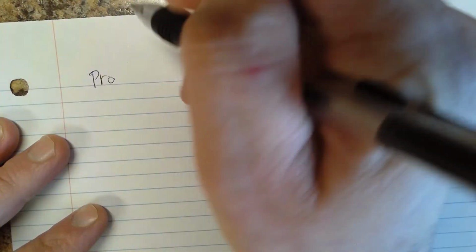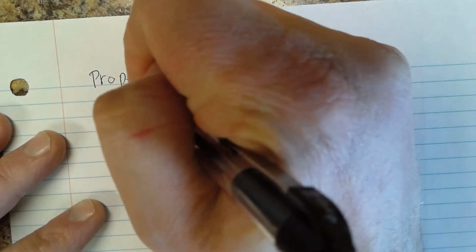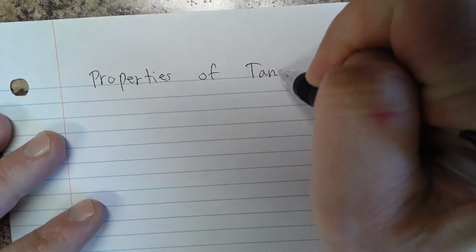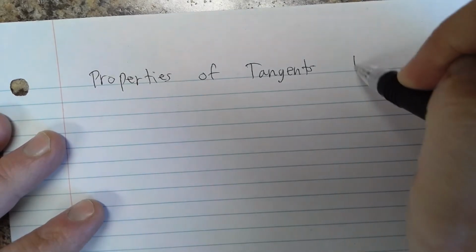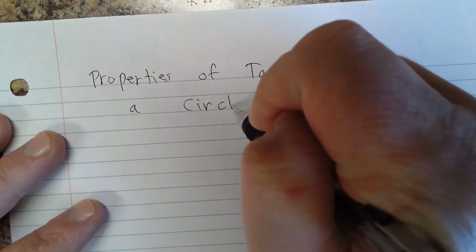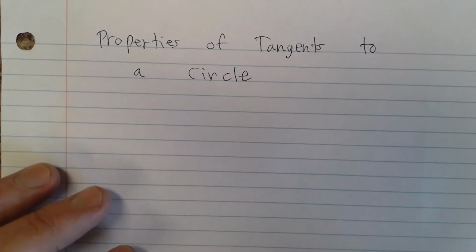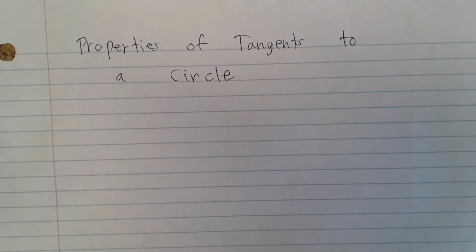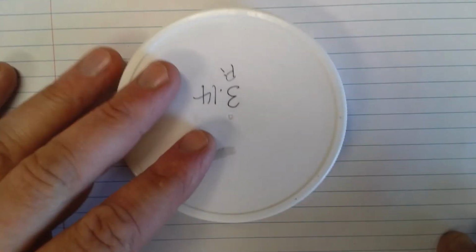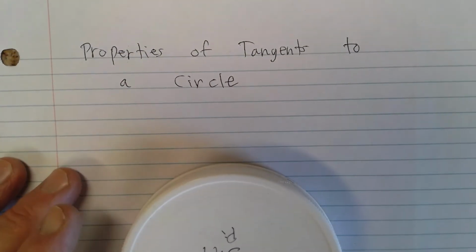Okay, welcome to our second class for the circles unit. Today's topic, properties. You will find it on page 384. Properties of tangents to a circle. I touched a little bit on tangents in the introductory lesson. Properties of tangents to a circle. Let's begin. The title written down.